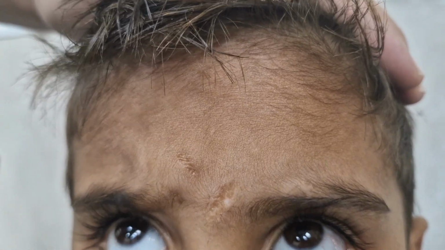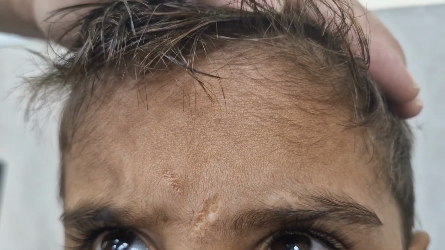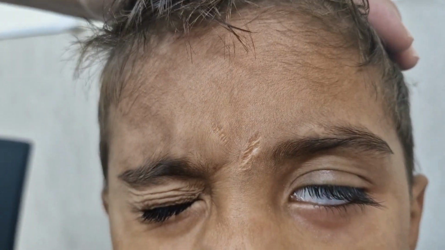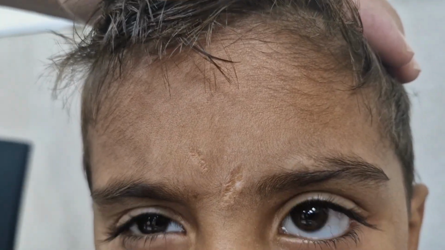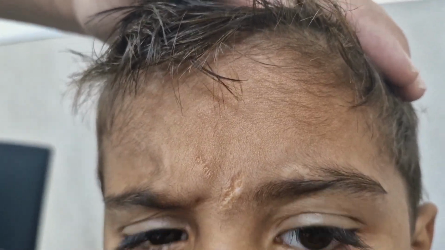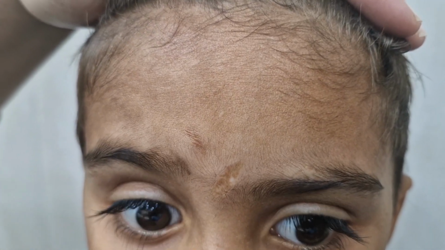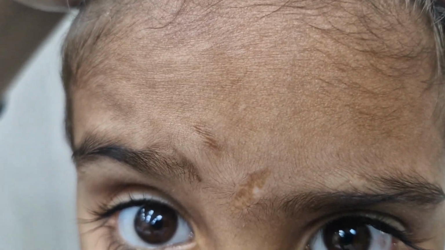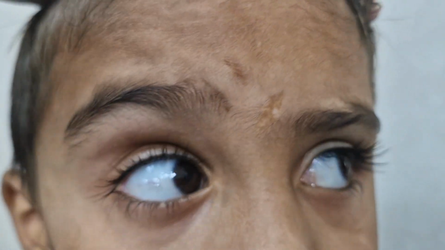So, as you know, half of the face is supplied by one facial nerve and the other half of the face is supplied by the other facial nerve. If the lesion is at the level of the nucleus or below, then there will be complete paralysis of one side of the face. All the branches of the facial nerve will be equally affected.